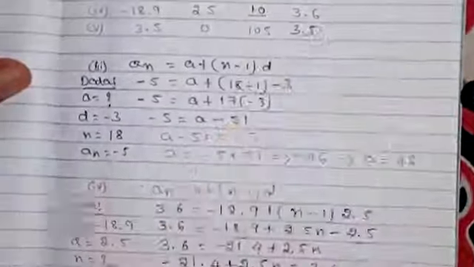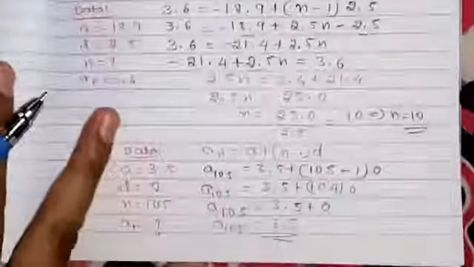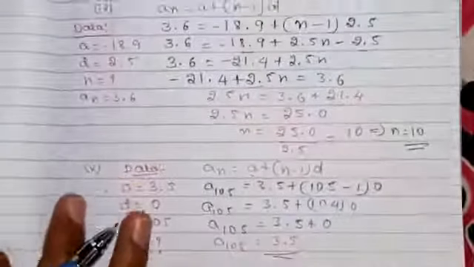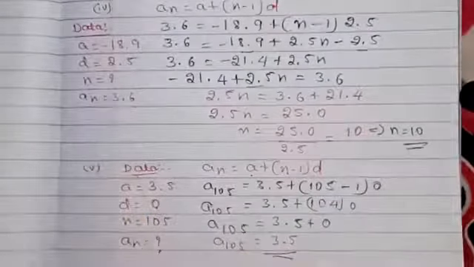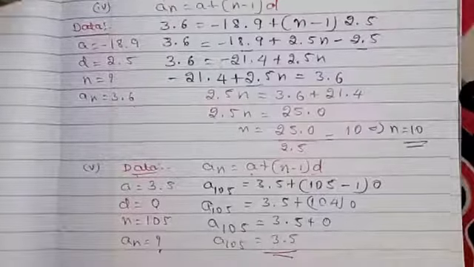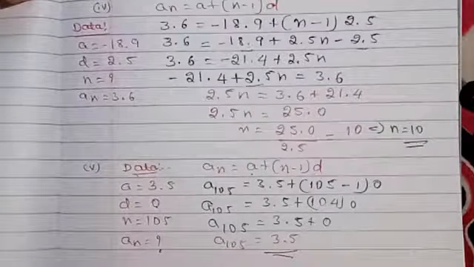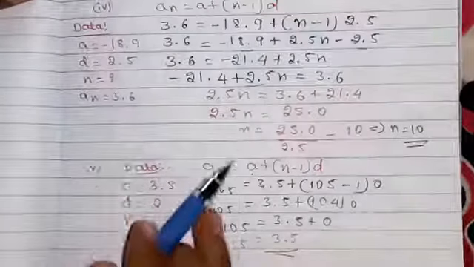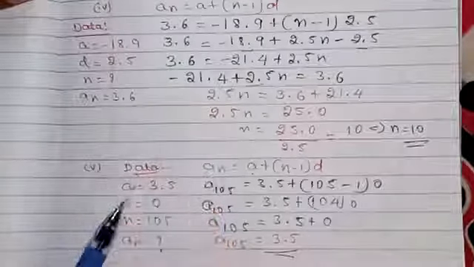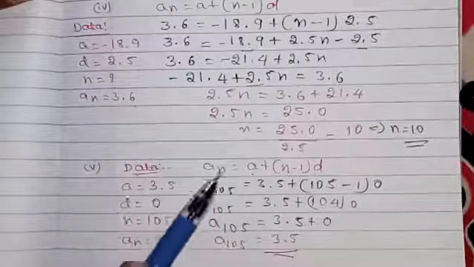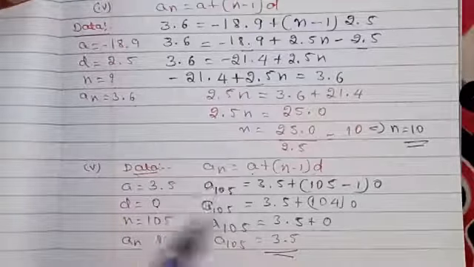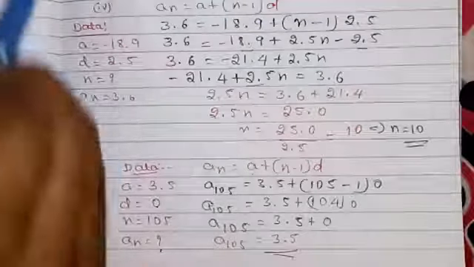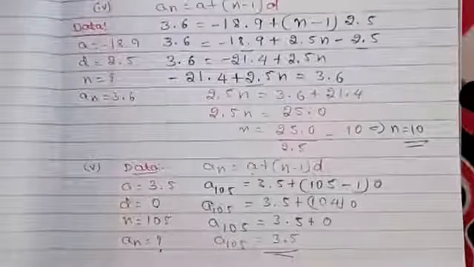Right? And this is how we will solve the problem, children. It's a simple problem, children. So you need to understand the problem and whatever they are asking, you need to find that by using the formula. Right? So you need to write down the data, apply the values to the formula, and simplify it. And this is the third problem, fourth problem, and the fifth problem, children.